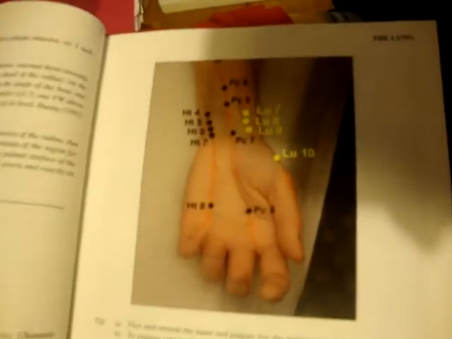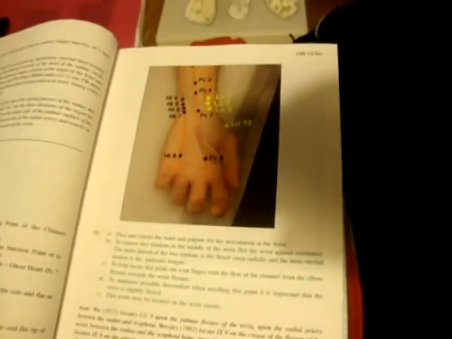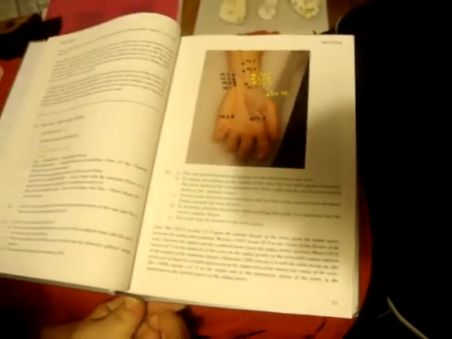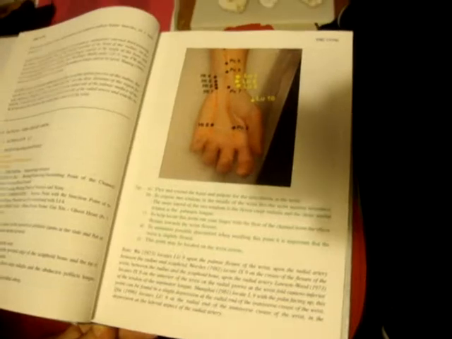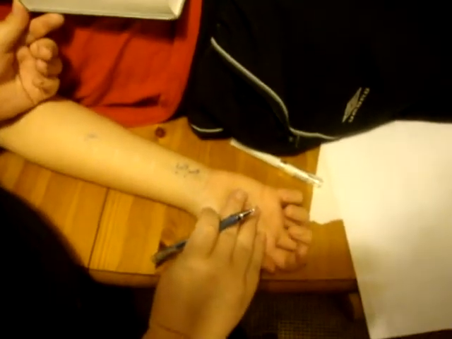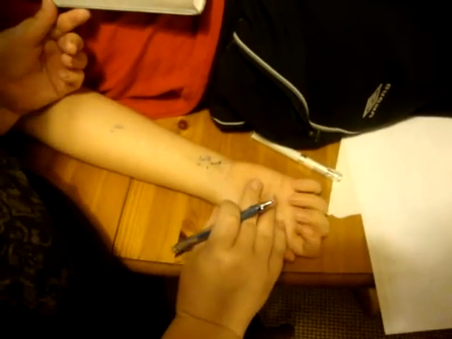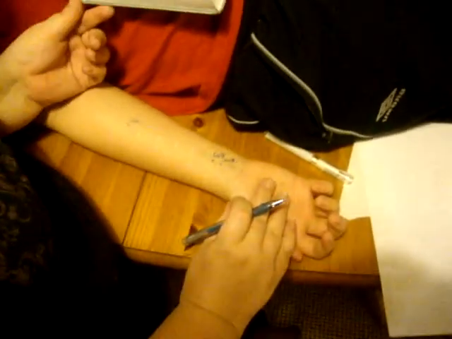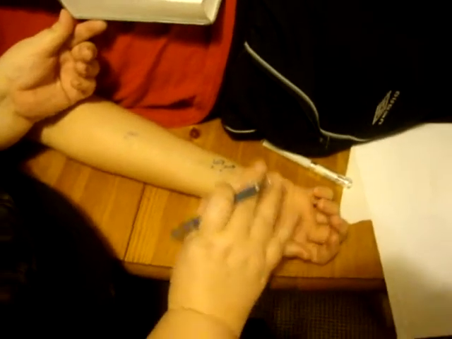Now Lung 9, the Great Abyss. Lung 9 is a source point. It's an earth tonification point. It's located on the anterior flexure of the wrist, in the articulation between the proximal edge of the scaphoid bone and the tip of the styloid process of the radius.